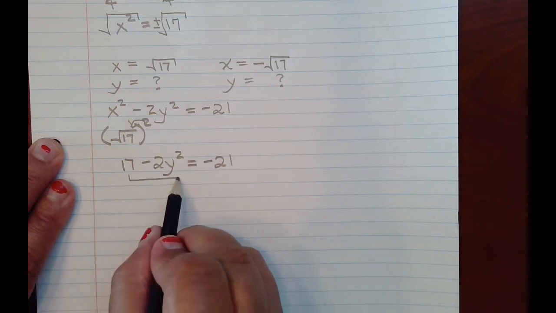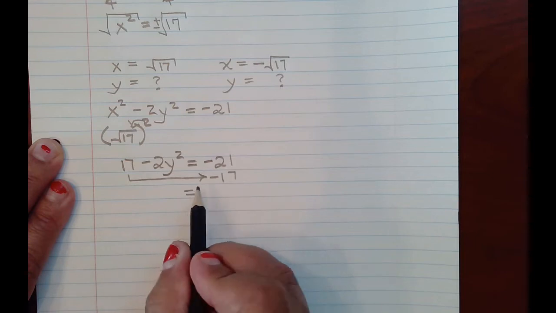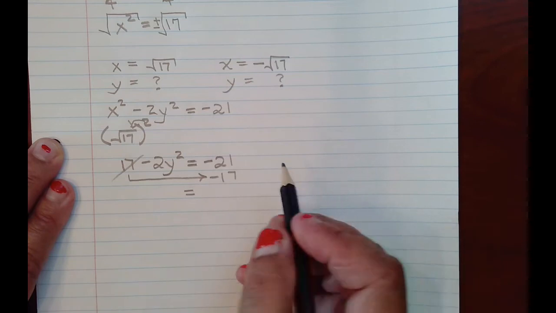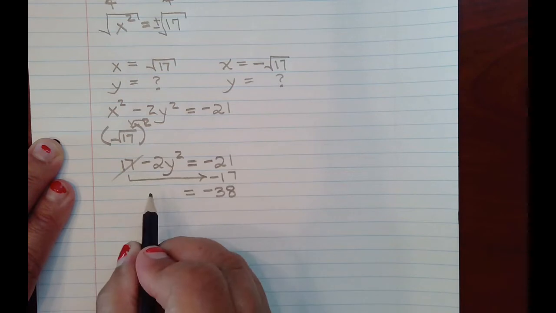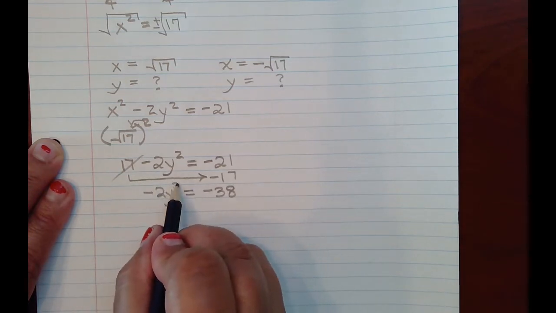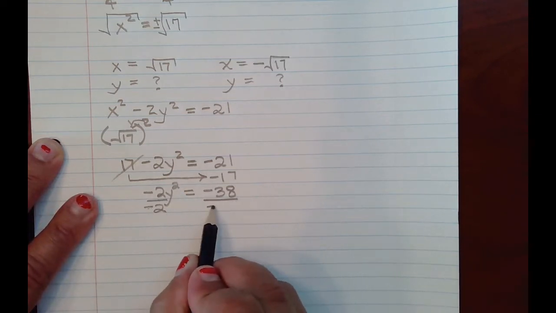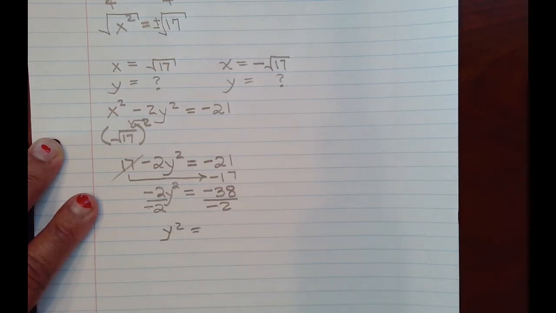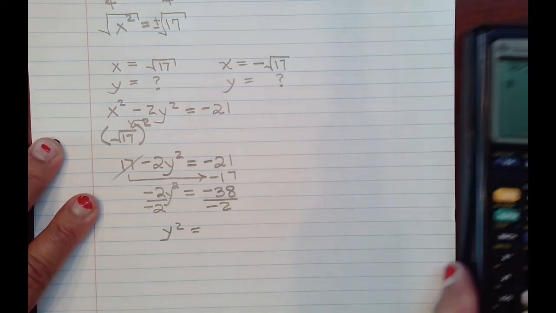Okay, moving this 17 to the other side, you'd have negative 17. As this positive 17 jumps to the other side, it becomes negative, so that's gone. Combining these, you would have negative 38. You'd have negative 2y squared over here, and you'd be dividing by negative 2, likewise over here. You'd end up with y squared is equal to 19.